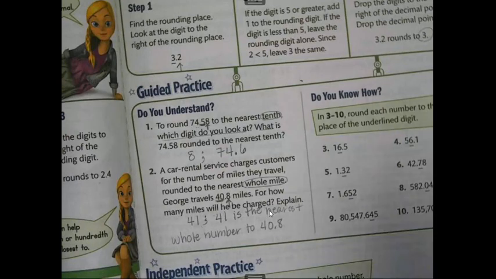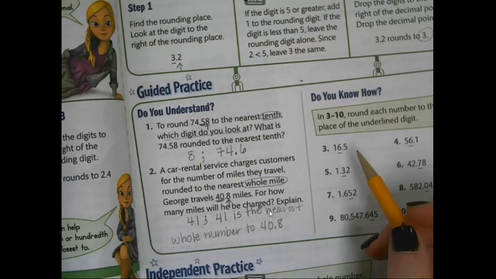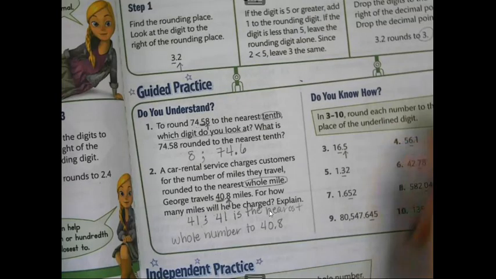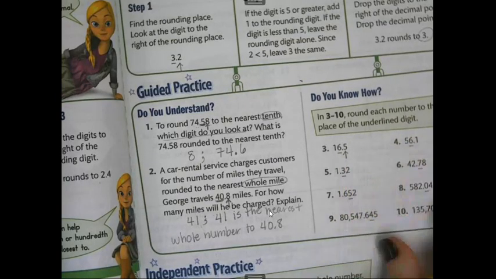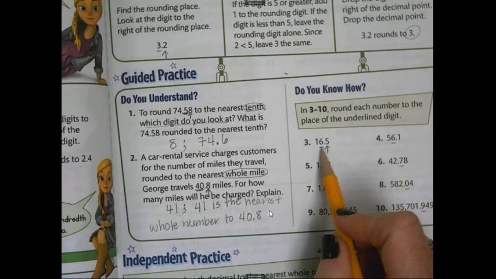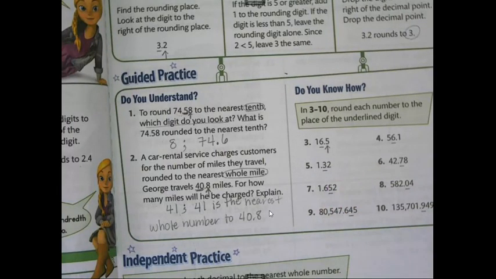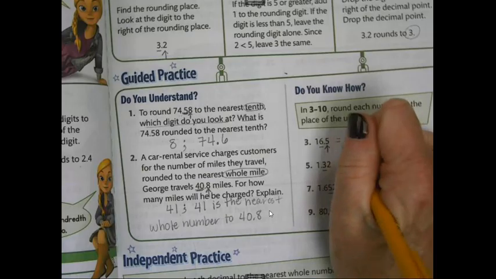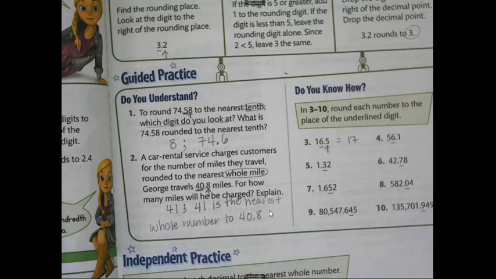All right, so 16 and 5/10. I noticed that there is a 5 to the right of the 6. We're rounding to the digit that is underlined. So the 5 says I need to do what? 5 or more. We're going to raise the score. 6 becomes 7, so that's going to become 17. 16, 17. 17 is the next counting number.